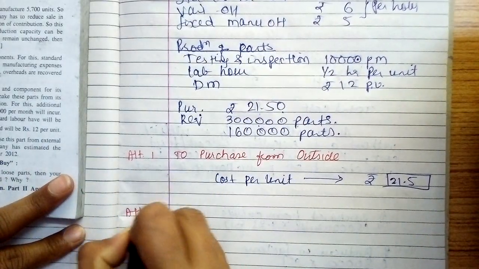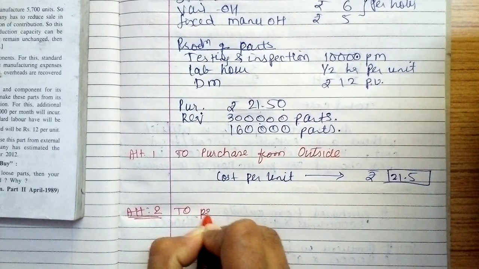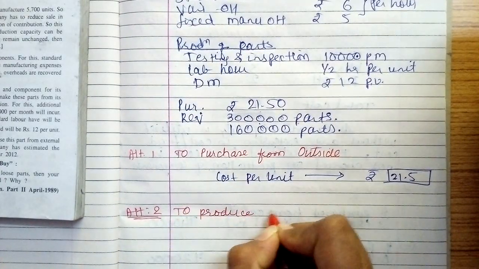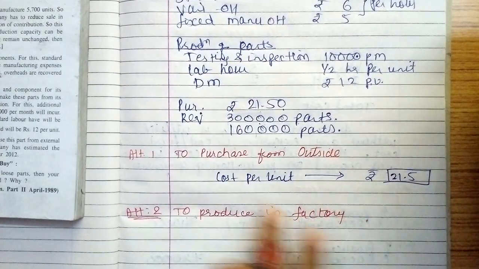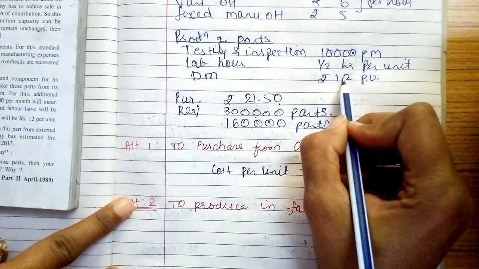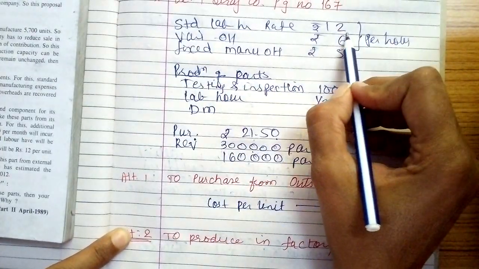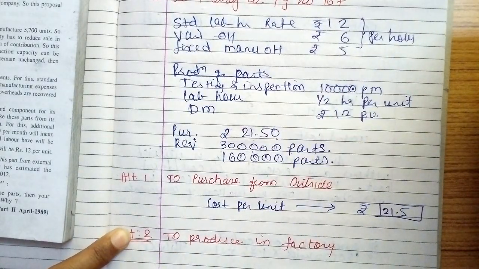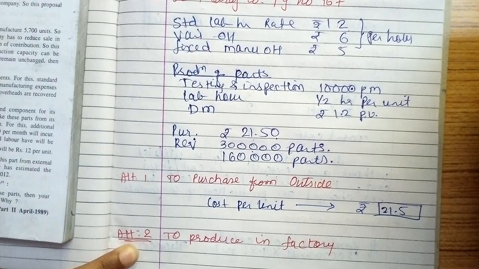Now alternative 2, to produce in factory. Okay, so here firstly direct material is directly given. We need to incur variable overheads as well here, and labor rate also should be found out.